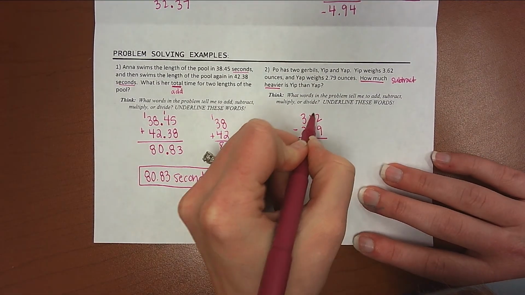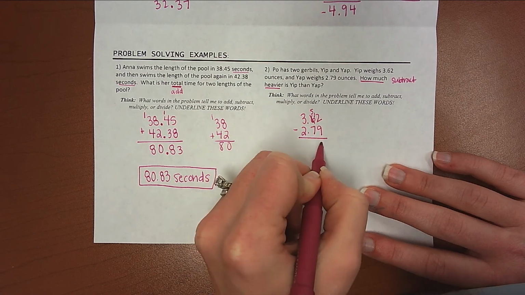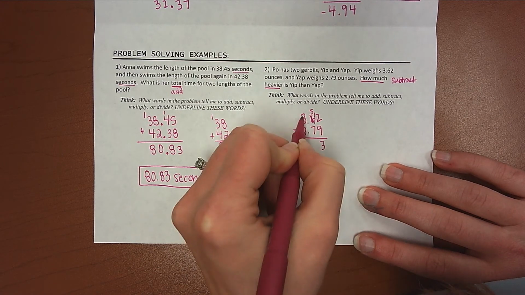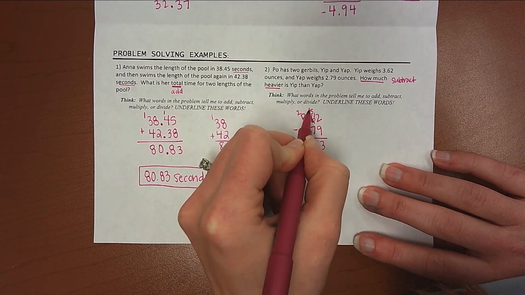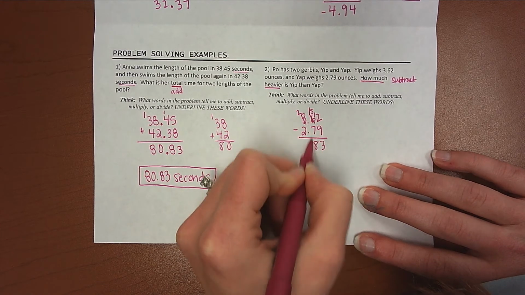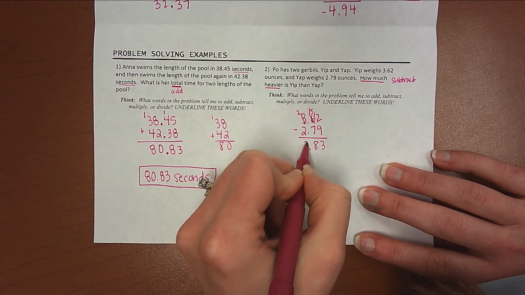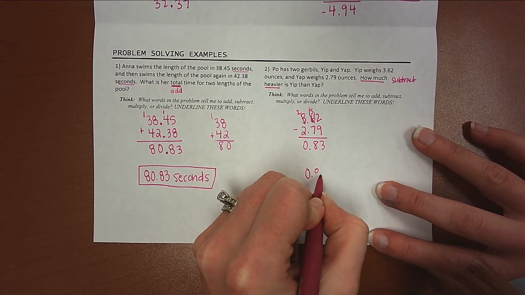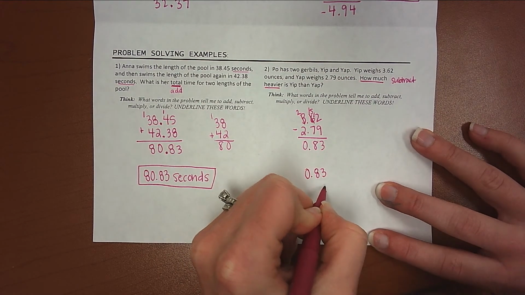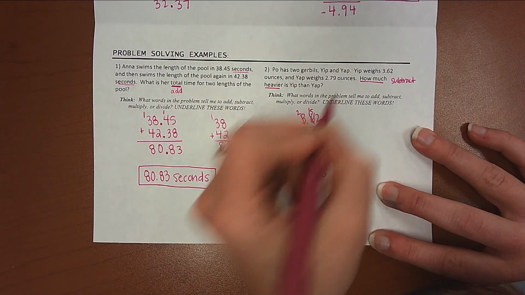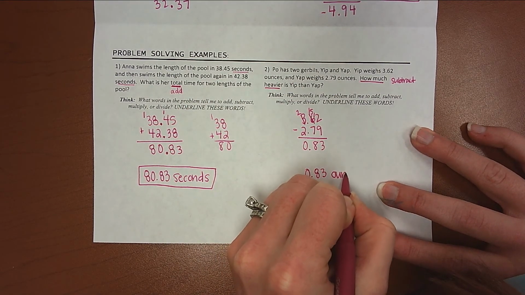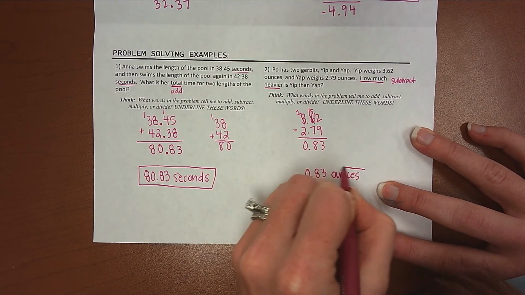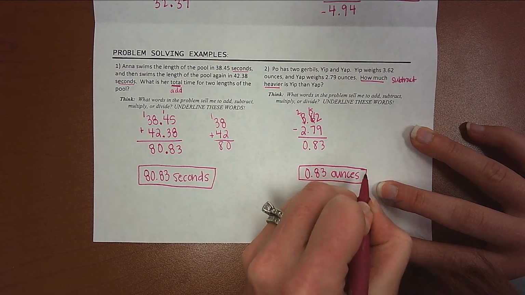2 minus 9 I can't do, so I'm going to borrow. 12 minus 9 is 3. 5 minus 7 I can't do, so I'm going to borrow. 15 minus 7 is 8. Bring down my decimal point. 2 minus 2 is 0. And so my answer, how much heavier, is 83 hundredths, and when I'm looking for a label, I'm going to label it as ounces. So I've got 83 hundredths ounces more.